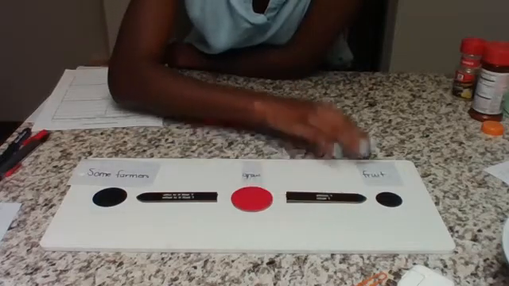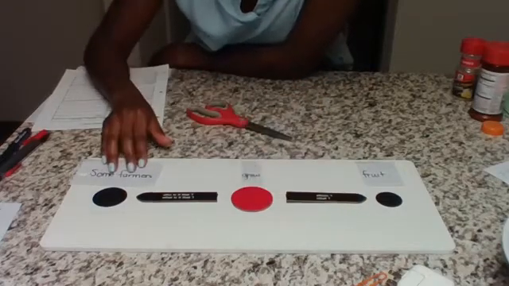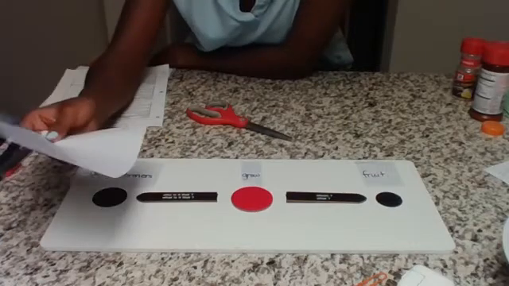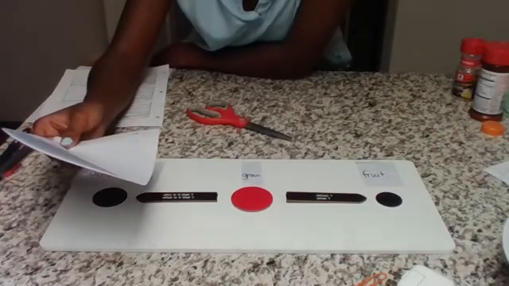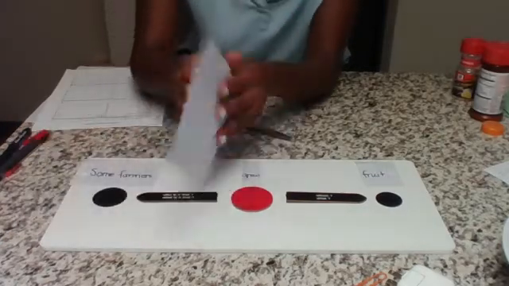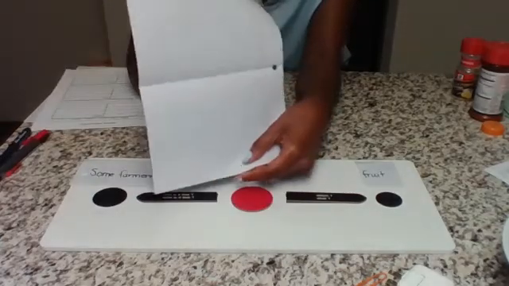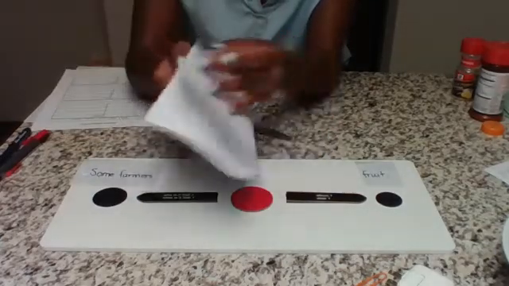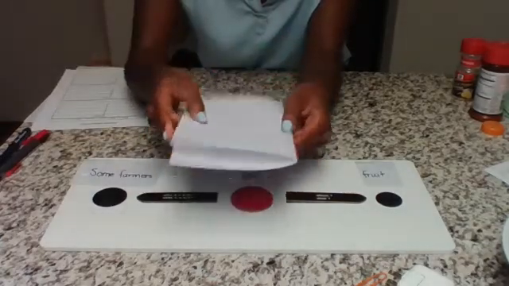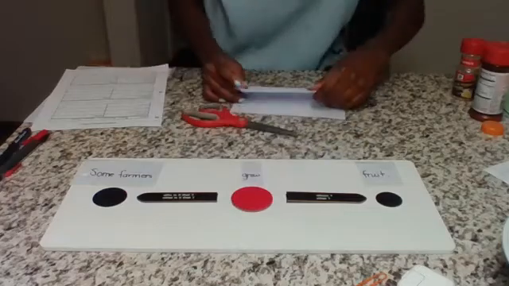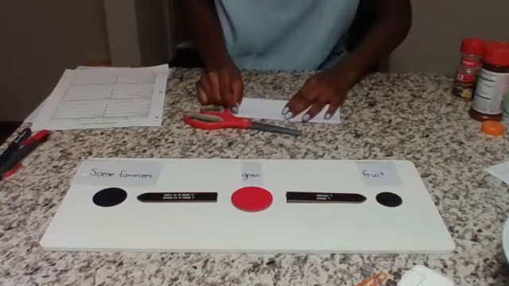Now, if students want to create their own sentences, they can use a paper like this, just a loose leaf paper, fold it in half, and fold it in half again.